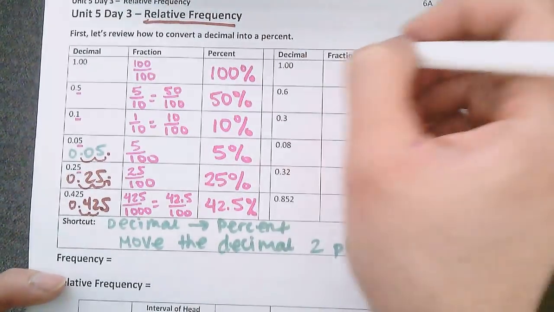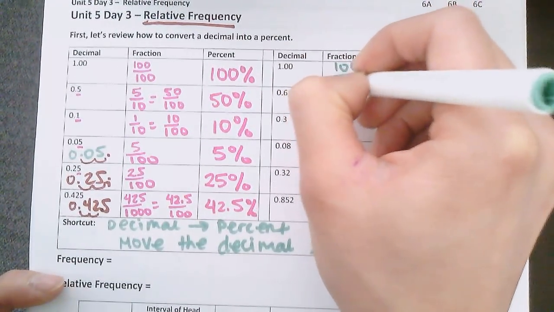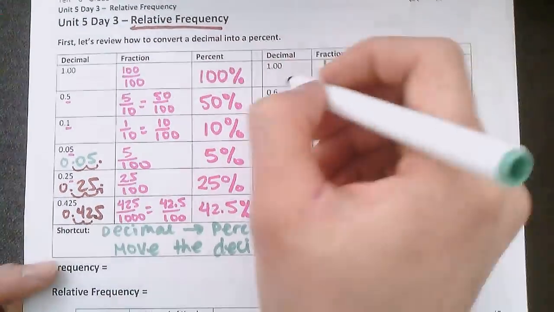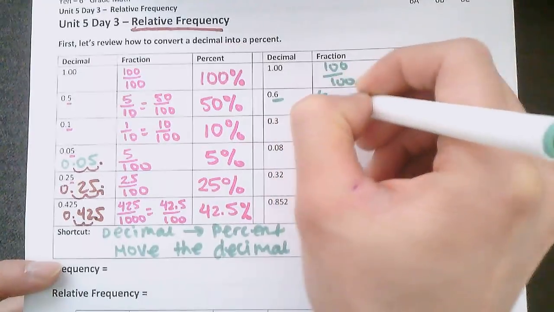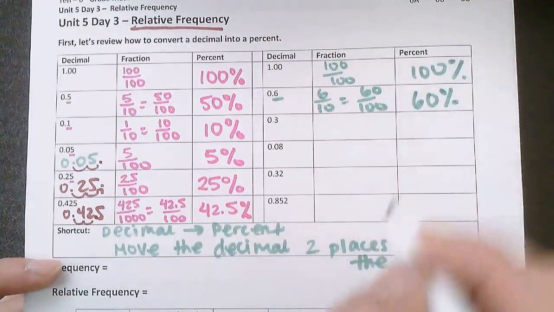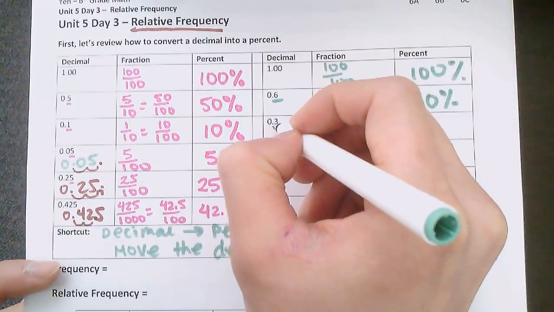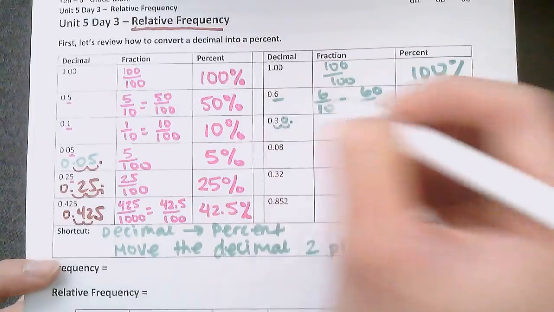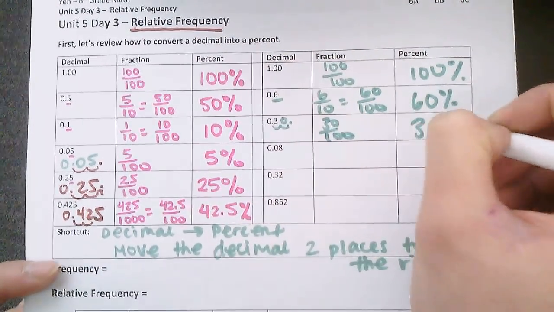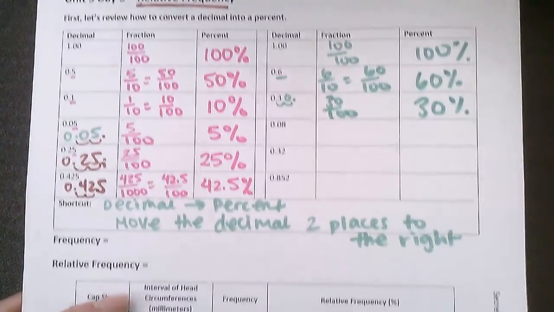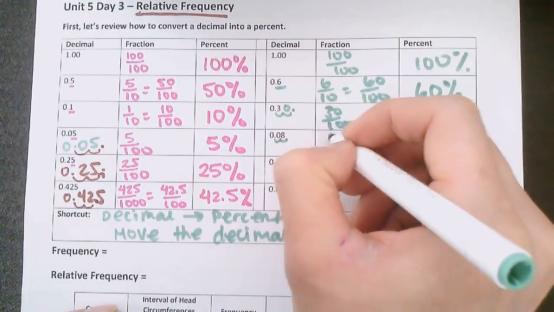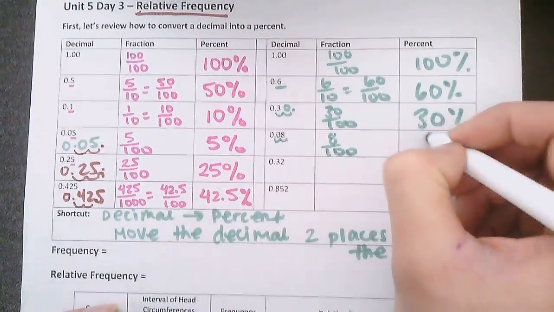One whole, or 1.00, that's the same thing as 100 out of 100, and that's 100%. 0.6, that's the same thing as 6/10, or 60 out of 100, so that's 60%. 0.3, if you just move the decimal two spaces to the right, then you would have 30 out of 100, which is equal to 30%. 0.08, if you move the decimal two spaces to the right, that's the same thing as 8 out of 100, which is 8%.